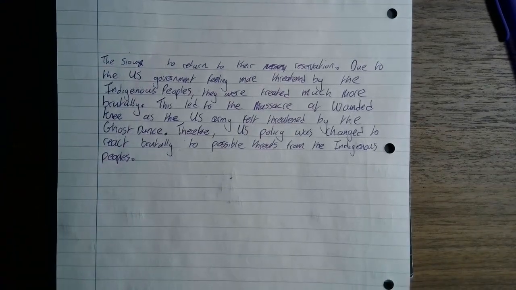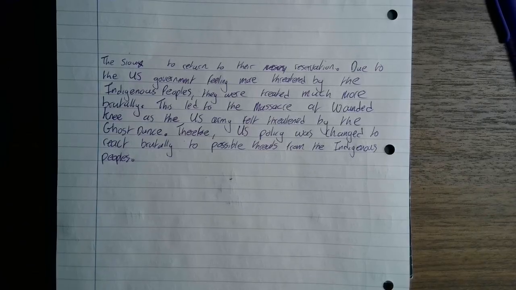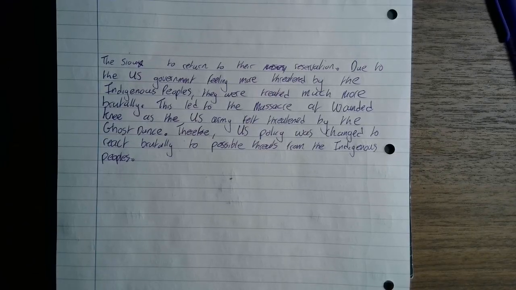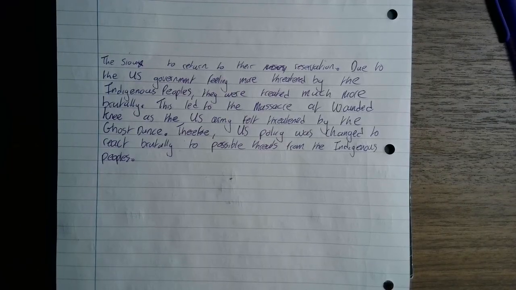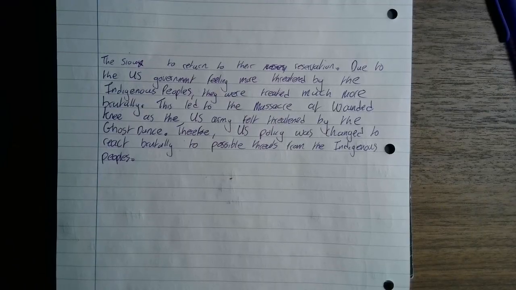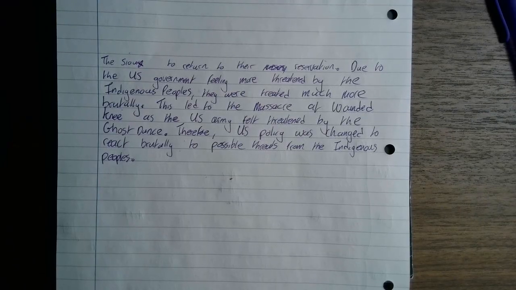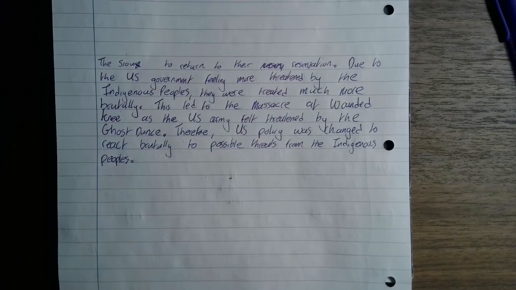Due to the US government feeling more threatened by the indigenous people, they were treated much more brutally. This led to a massacre at Wounded Knee as the US Army felt threatened by the Ghost Dance. Therefore, US policy changed to react brutally to the possible threats from the indigenous peoples.